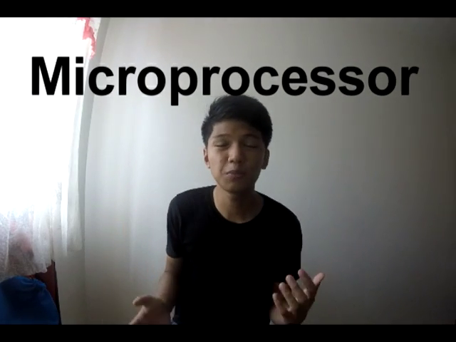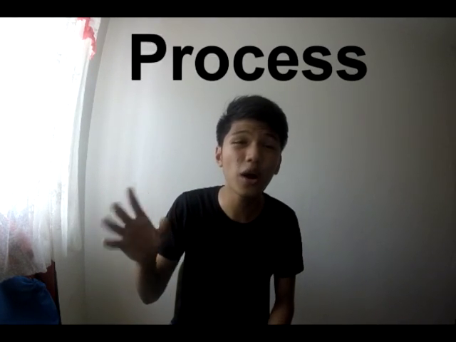So what is a microprocessor? A microprocessor is an integrated circuit that contains all the functions of a central processing unit of a computer. It is a silicon chip that contains a CPU. So basically, it is the brain of the computer. From the word microprocessor, process, it is the one who processes the functions of the computer.